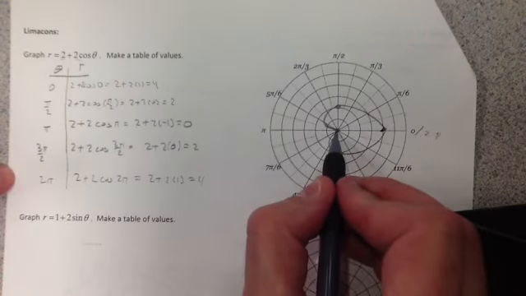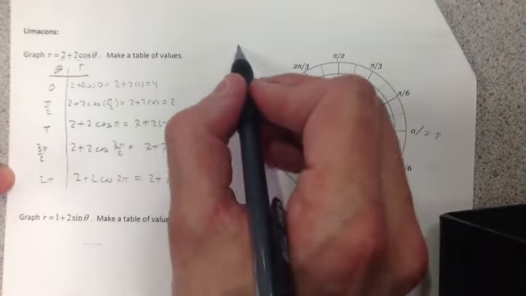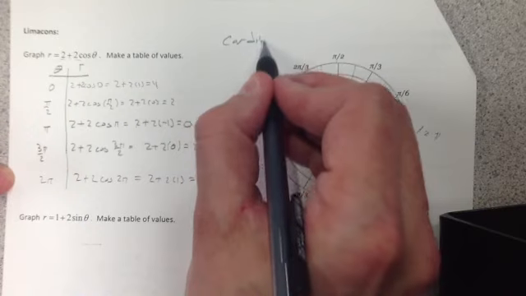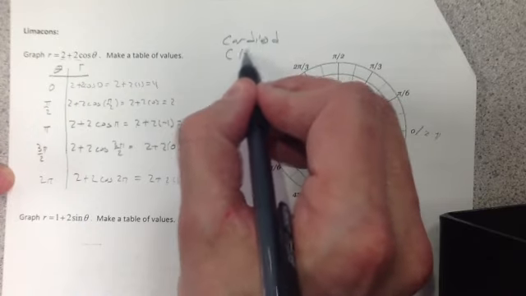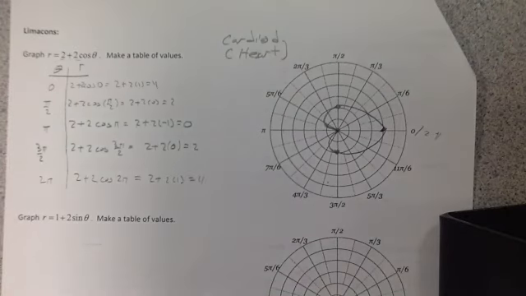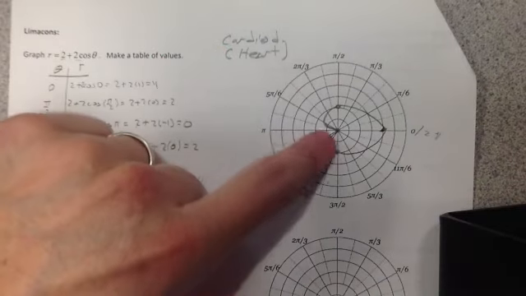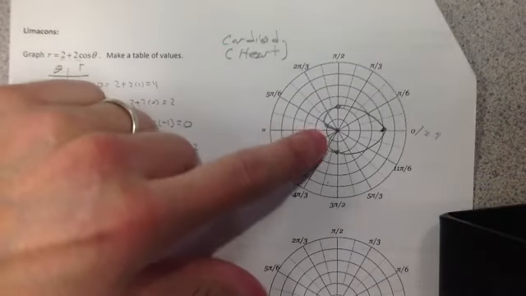Now, this has a special name to it. It touches at the pole, at the origin. This is called a cardioid. A cardioid, or a heart. So it's a limaçon, but it's called a cardioid. Now, limaçons are anything that has little bumps on them, like so.